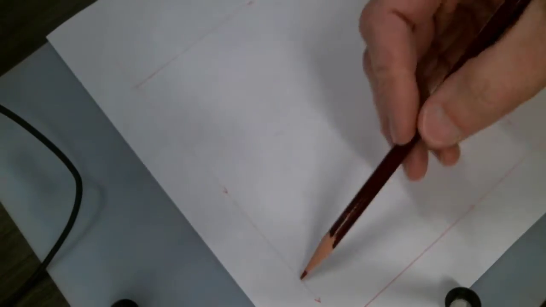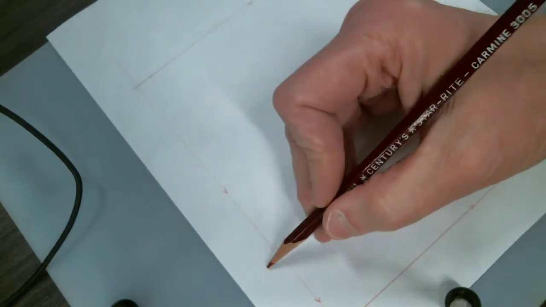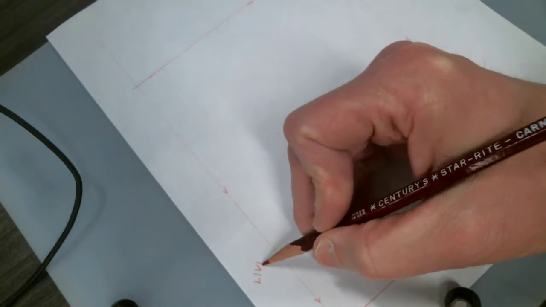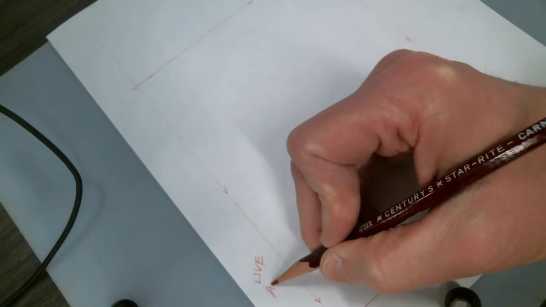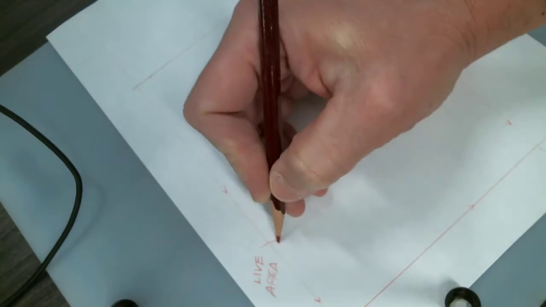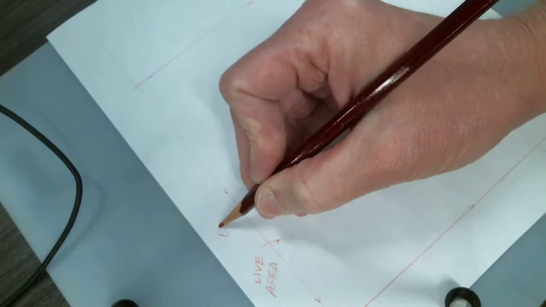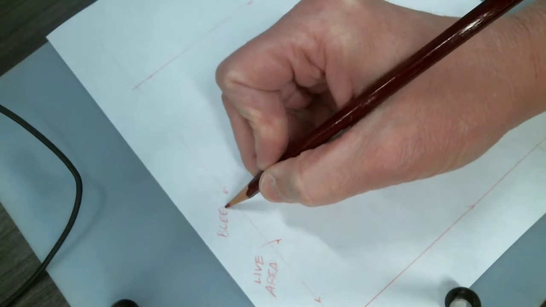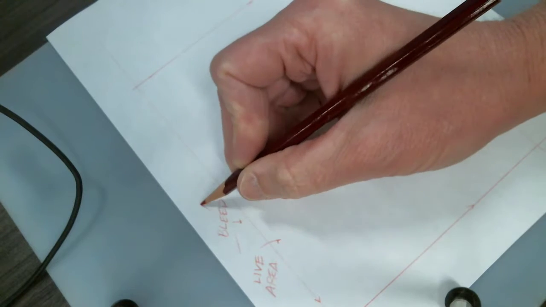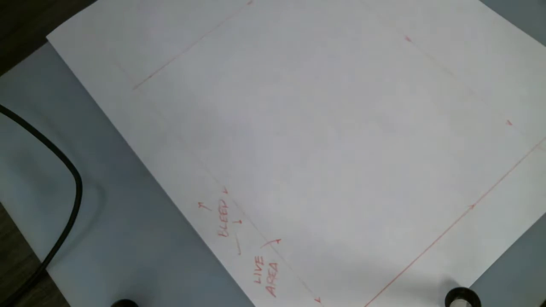So that gives me this area, which is called the live area. So I want you to kind of put that in there. So I'm just going to put live area. And anything that's outside of here is a bleed. So I'd like you to write that onto your paper as well.